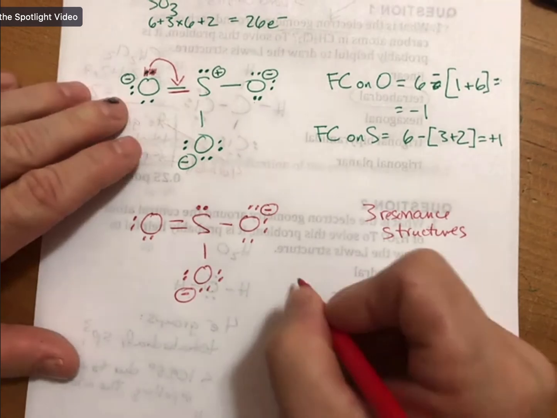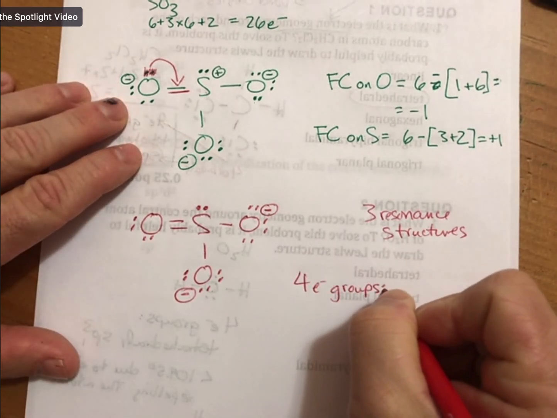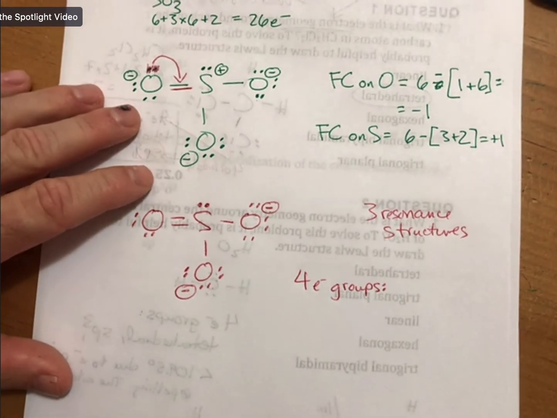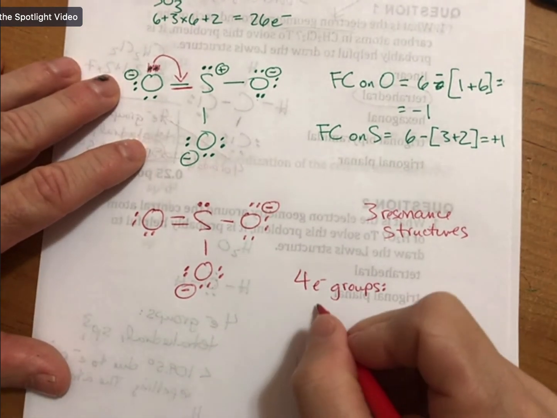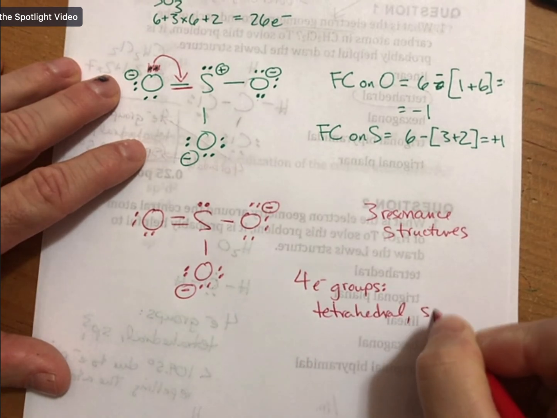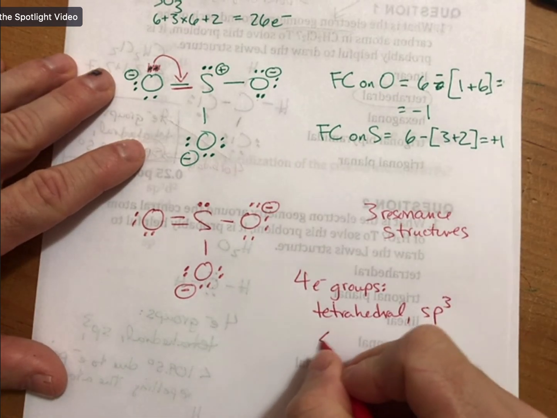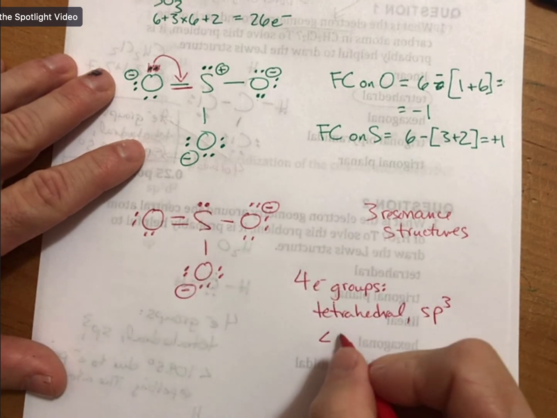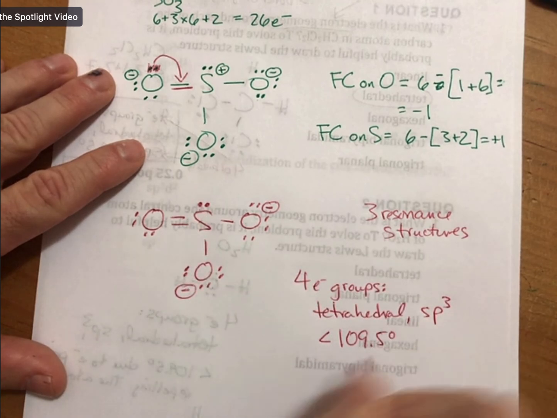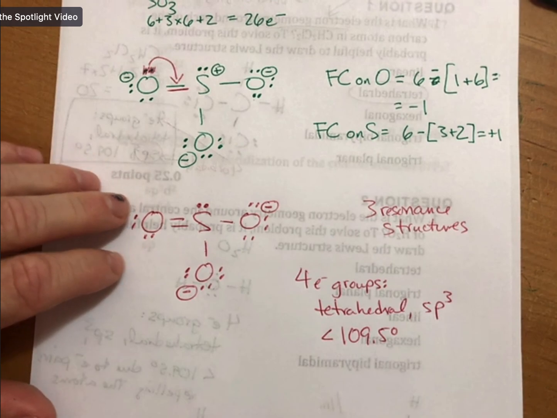So this one has 4 electron groups, just like the last ones, and so tetrahedral is the shape. sp3 hybridization is the hybridization on sulfur, and because there's 1 pair of electrons, we will now have less than 109.5 degrees for the bond angles. Any questions about that?